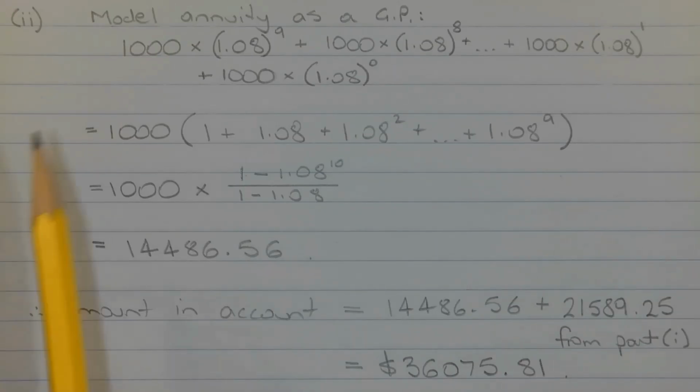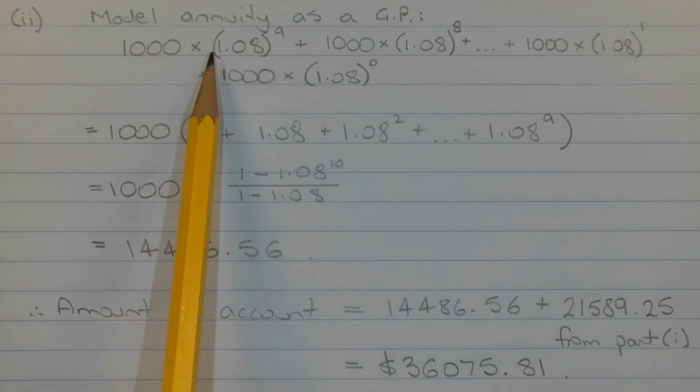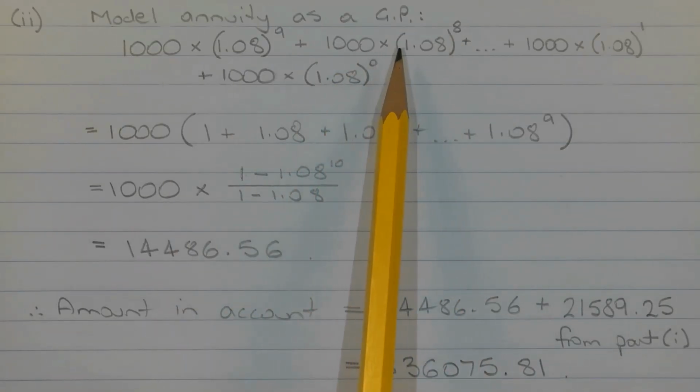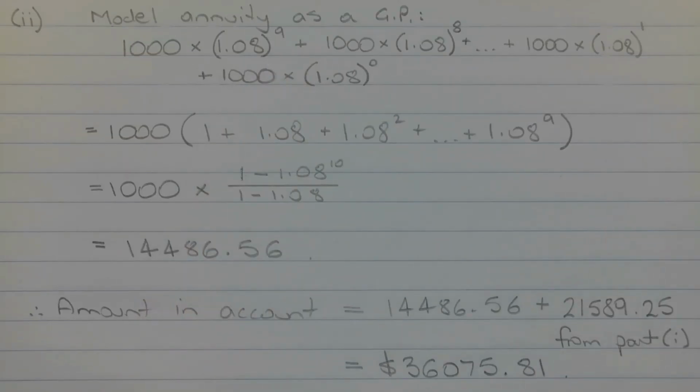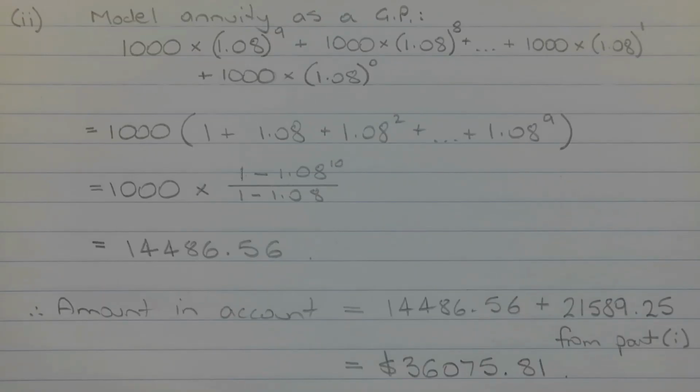So its future value is given by 1,000 times 1.08 to the power of 9. So that's 1 plus R, so R is 8%, to the power of 9. Now the following year, the next deposit of $1,000 will be in the account for 1 year less. It'll only be in the account for 8 years. So its future value is 1,000 times 1.08 to the power of 8. And the pattern continues. Now on the second last year, so that's 1 July 1994, this deposit of $1,000 will be in the account for 1 year, so its future value is 1,000 times 1.08 to the power of 1.